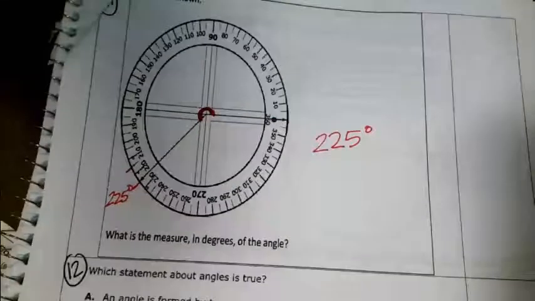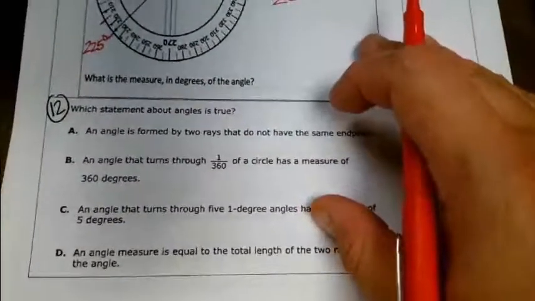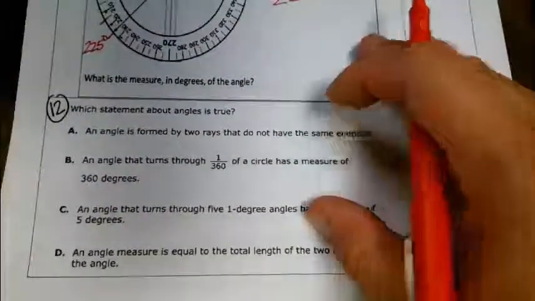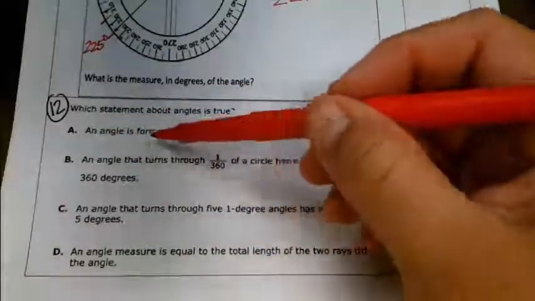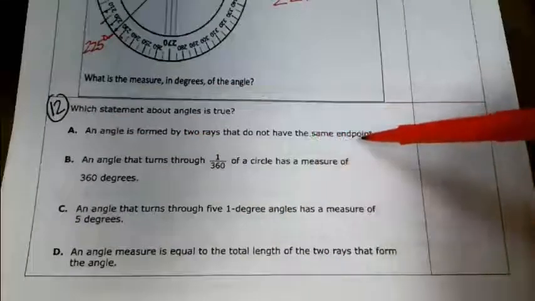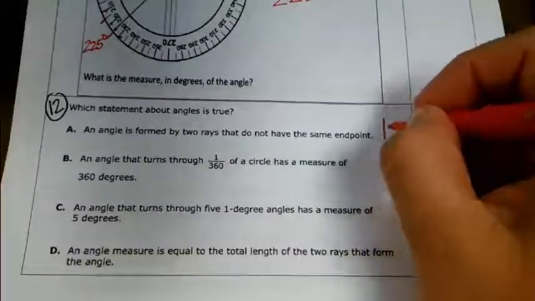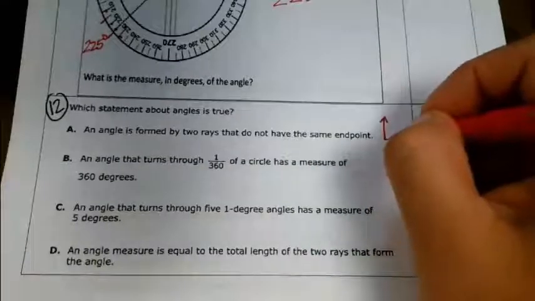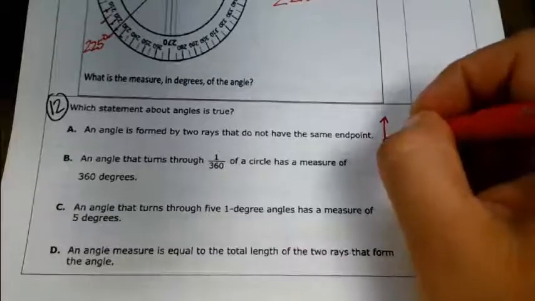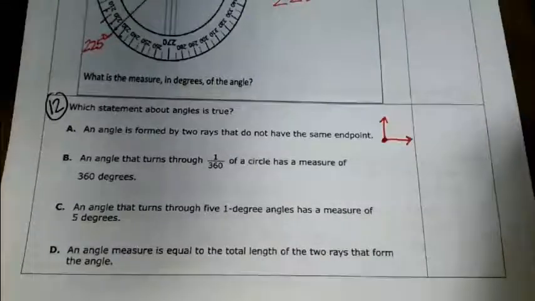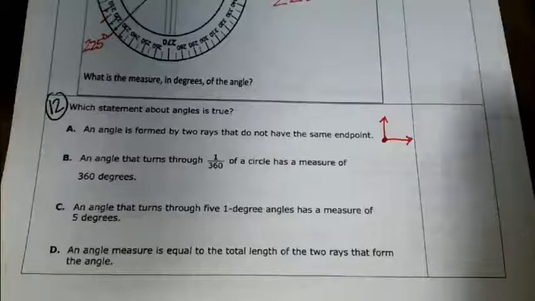Okay? All right. Now, which statement about angles is true? An angle is formed by two rays that do not have the same endpoint. Well, I'm going to tell you that that's incorrect, because these are two rays, and they have to have the same endpoint together, or you don't have an angle. So that's definitely not it.